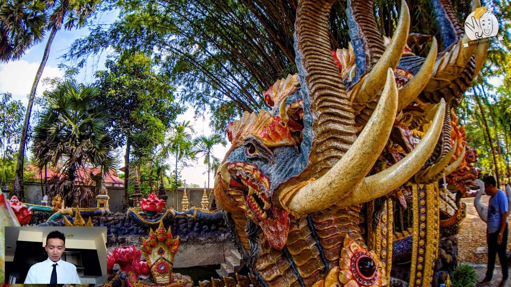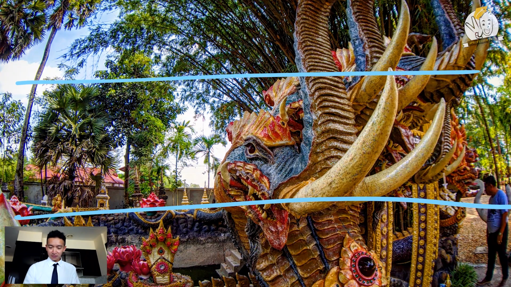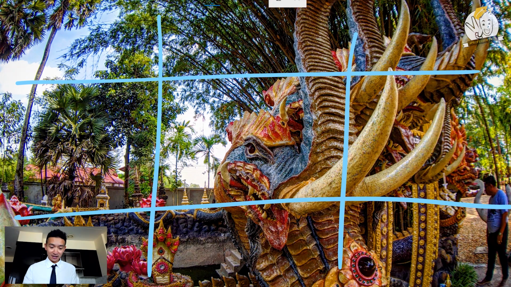But if we were just to focus on the rule of thirds, which is composition, we would have these kind of lines that we draw to create the grid. Now, it's kind of funny that I ended up having, and this is totally intuitive, the eye of this serpent god in the center.